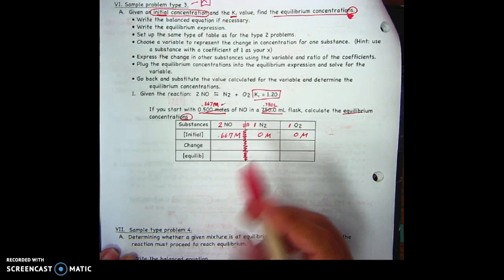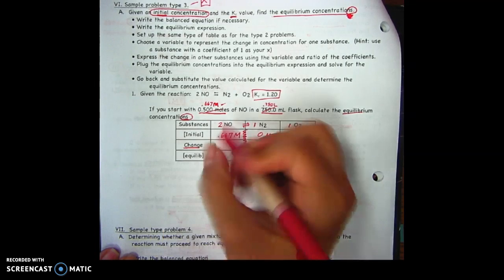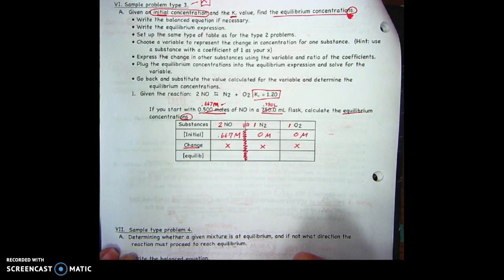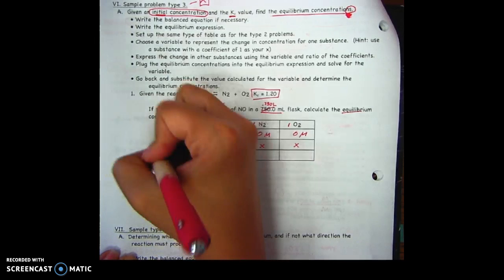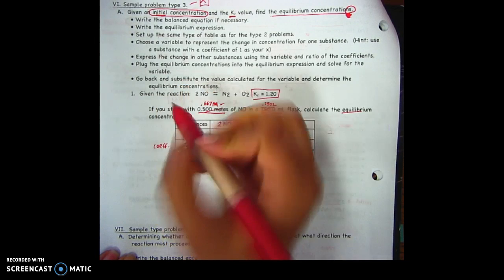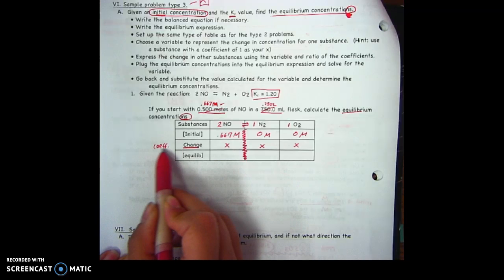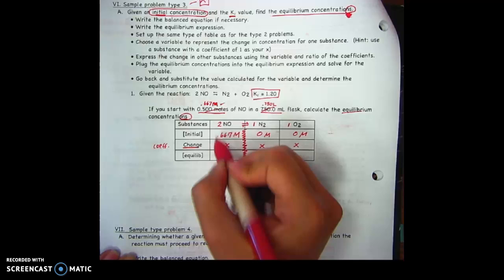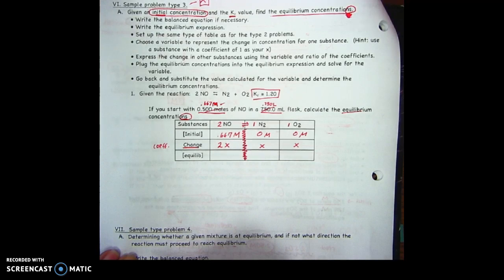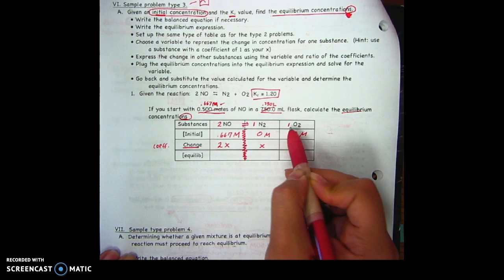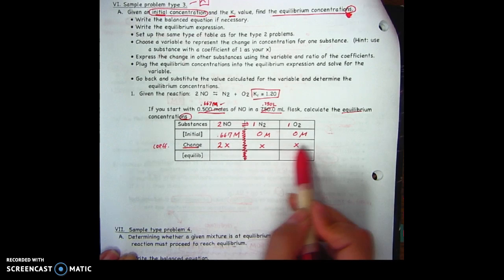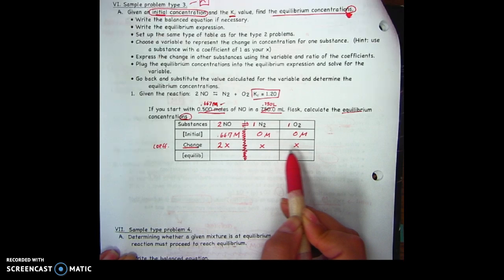So when you get to the change part, this is where you just throw in x's. It's x, x, x. I don't know what the change is, right? And just like before, your change row is going to be determined by the coefficients. So I have a coefficient of 2, so it's not just x, it's going to be 2x. That's 1, so it's 1x, that's 1x. You could write the ones if you want, right? And the changes, it's not just that, it's going up or going down.